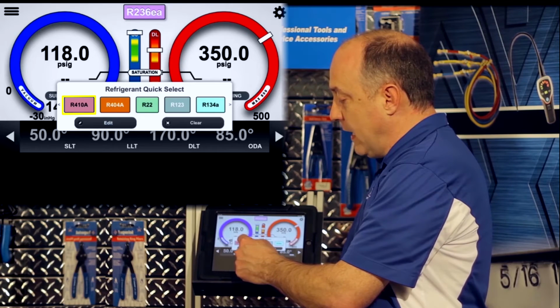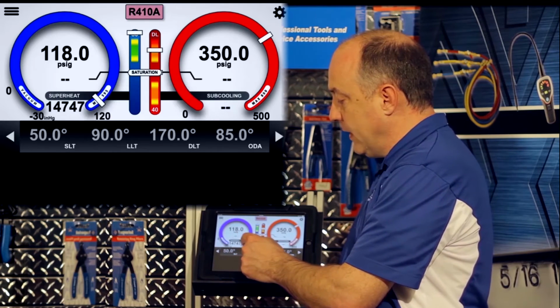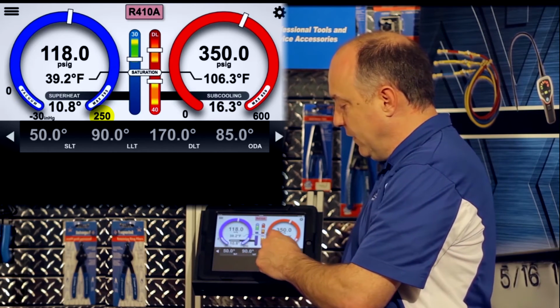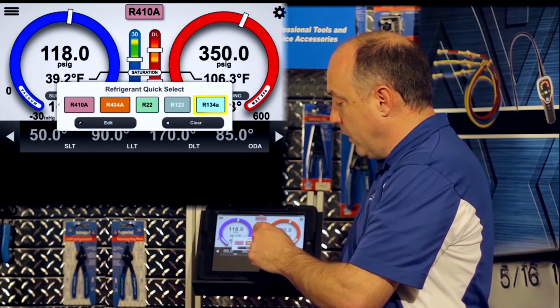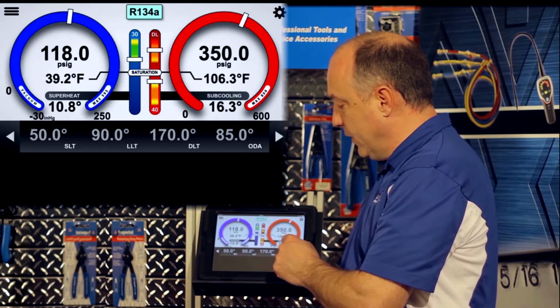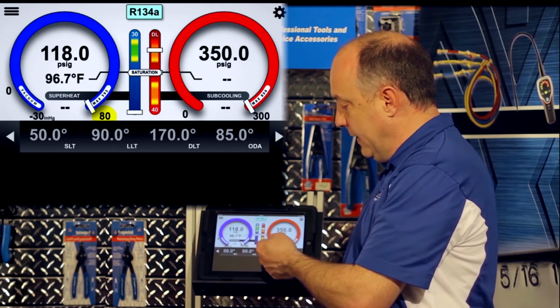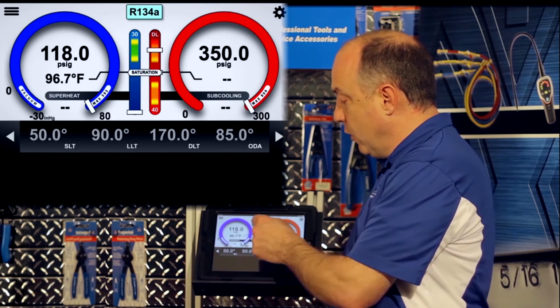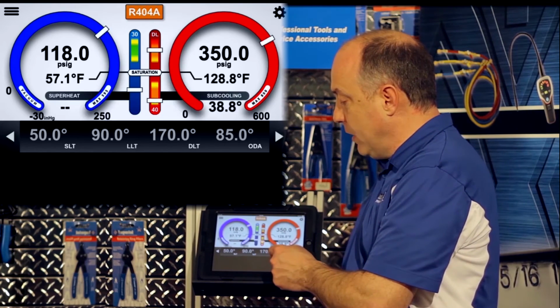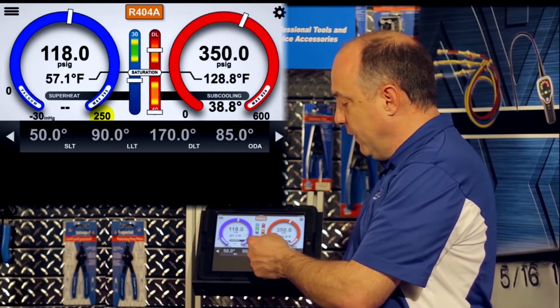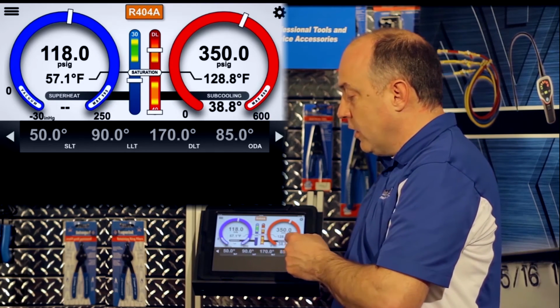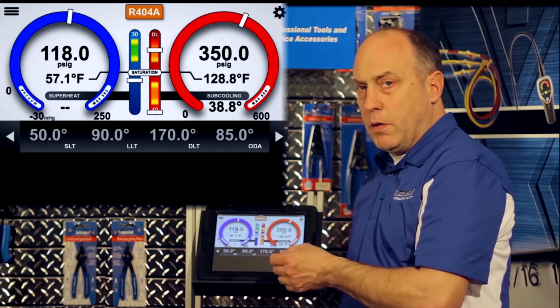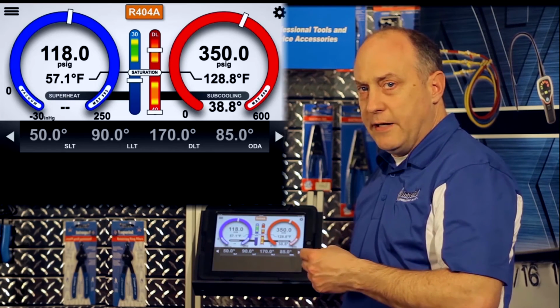Our 410A is a high pressure refrigerant, so if we select 410A, it goes from 0 to 250 and 0 to 600. Our 134A is a low pressure refrigerant, and it'll go from 0 to 80 and 0 to 300. And if we go back to 404A, which is a medium pressure refrigerant, it goes from 0 to 250 and 0 to 600.